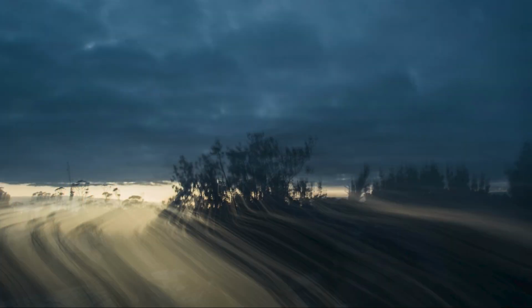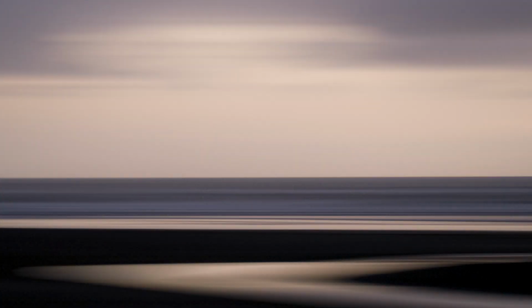Creating compelling ICM images requires more than just random camera movement. It requires careful consideration of composition. One compositional technique used in ICM photography is the use of leading lines. Leading lines are lines in the image that draw the viewer's eye into the photograph and towards the main subject. In ICM photography, those lines can be created by the movement of the camera or by the presence of physical lines in the scene. The camera's movement can create curved or diagonal lines that lead the viewer's eye through the image.